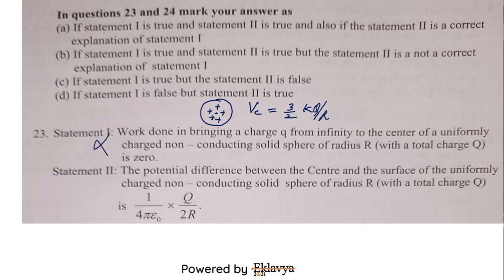So this is certainly wrong, and you don't even need to read the second statement. You can straight away select D as the answer, because it is only in option D that statement 1 is given to be false. In all other options, statement 1 is given to be true, so D will be the answer. For the sake of completion, let's read statement 2 also. Statement 2 says that the potential difference between the center and the surface of a uniformly charged non-conducting solid sphere is this much.